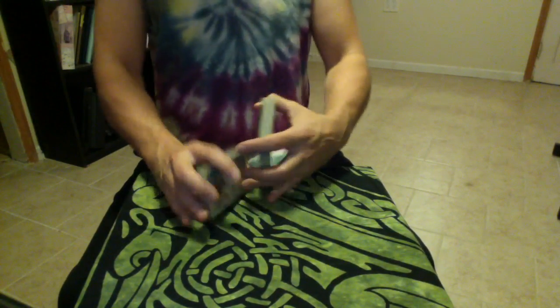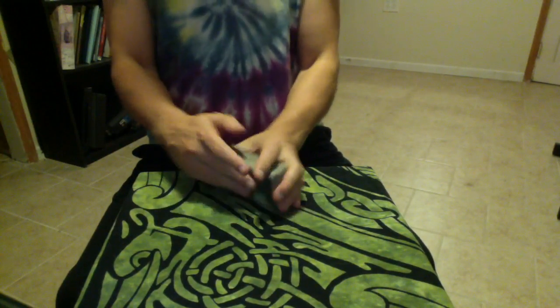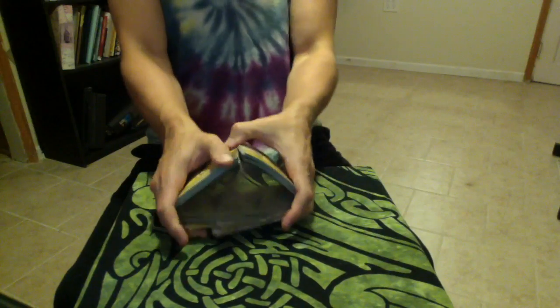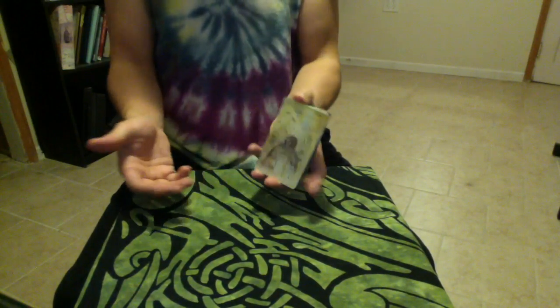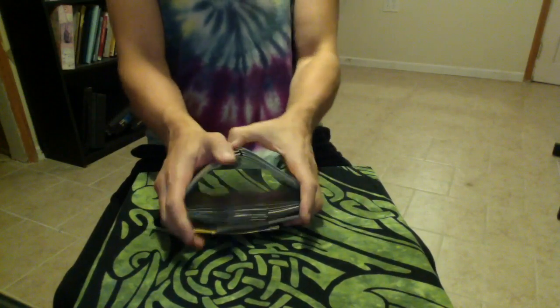So after we come to a question that we agree upon that is the right question to ask, then I'll shuffle the cards. Right now, in this example, I'm using the handle deck. I like to shuffle 3 times. If you're curious about why, feel free to ask. And then we'll lay out the cards.